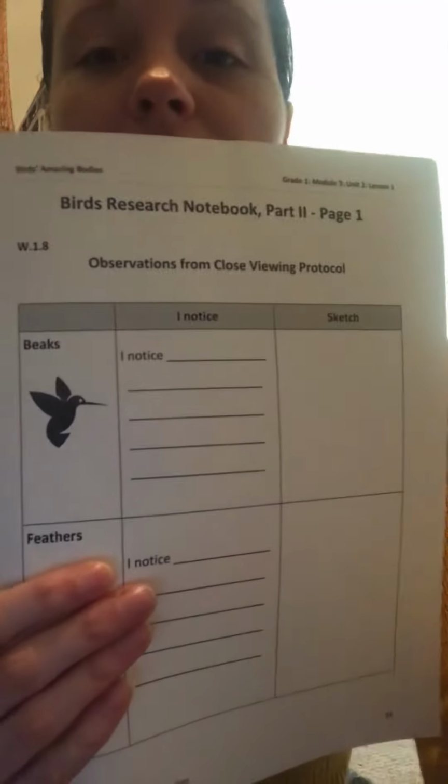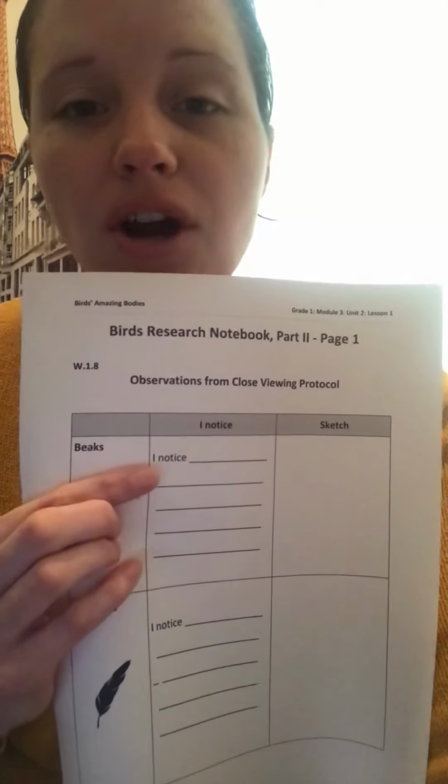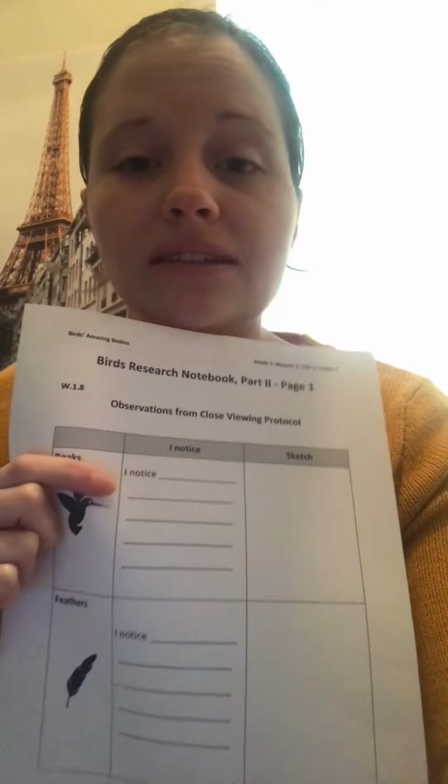So what you're going to do, I'm going to give you an example of maybe what you could write. So again, you're going to look at this sheet and I'll send a picture of it. So the first one is talking about looking at the beaks. So it starts our sentence for us. It says, I noticed. So when I was looking at the different pictures of the beaks, I noticed that they're different sizes. I didn't see any that looked exactly the same. There were some small beaks and some big beaks. So that's one thing I noticed. So I would write, I noticed beaks are different sizes.